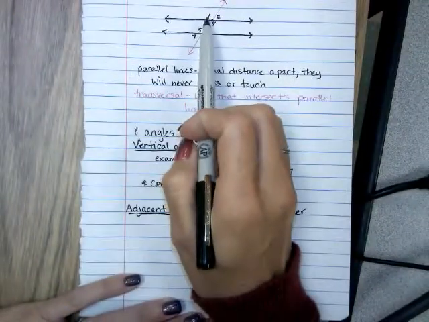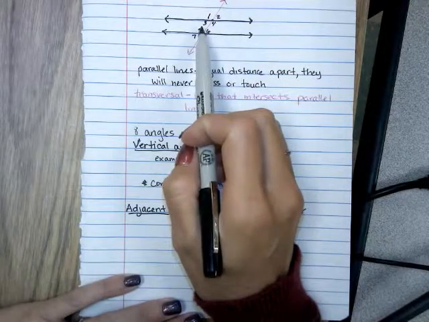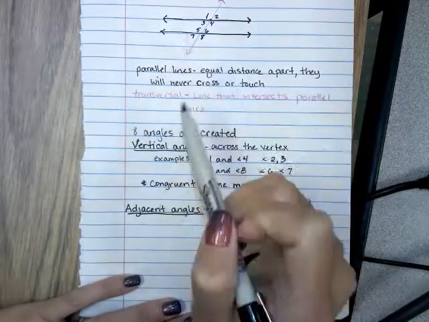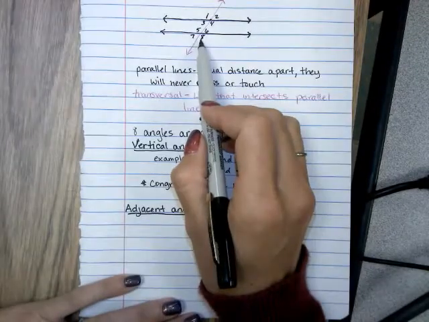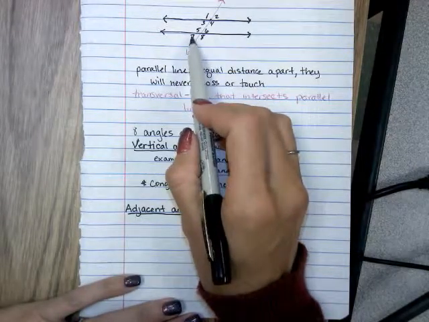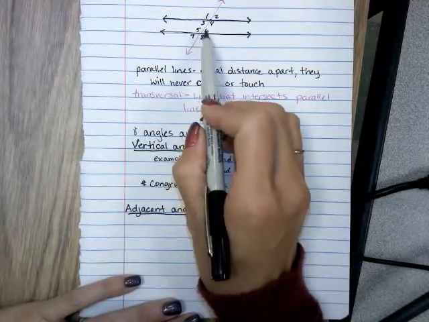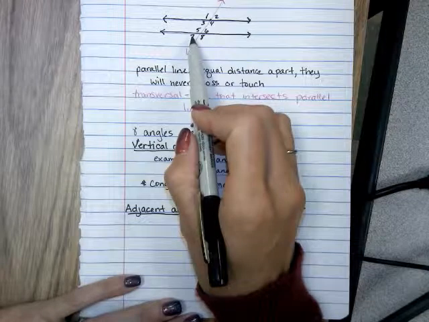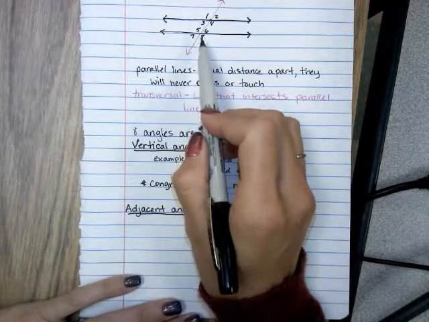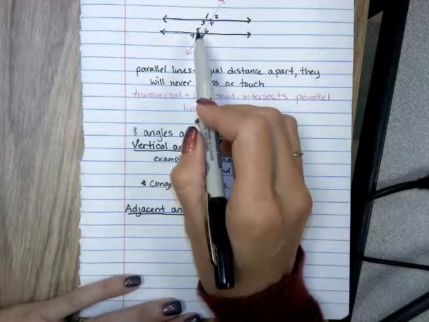Number 1 is next to number 2, and number 1 is also next to number 3. Number 8 is next to 6 and 7. Angle 5 is next to 6 and next to 7. It's not next to 8, it's actually vertical to 8. So next to it means it's touching it. It's side by side.